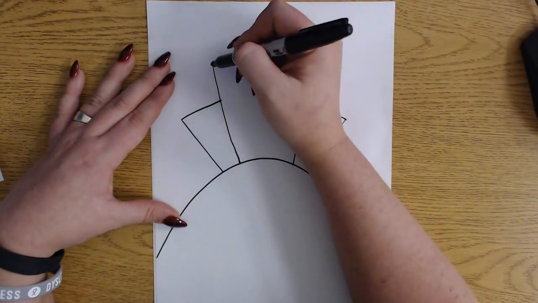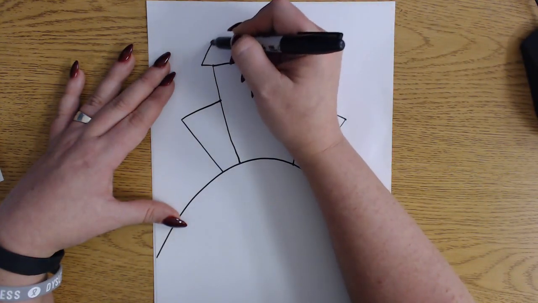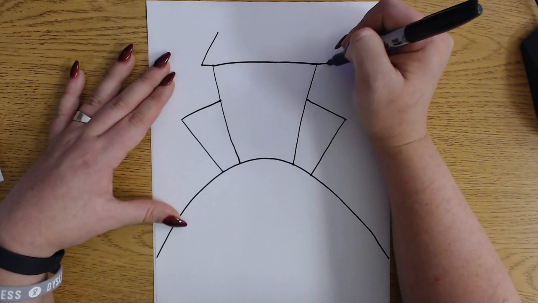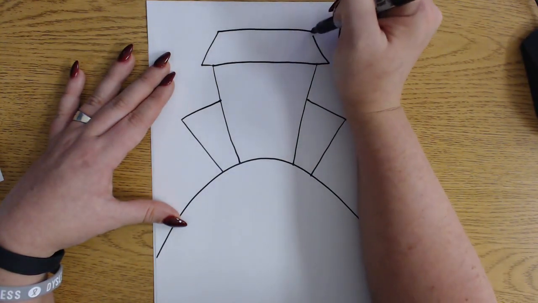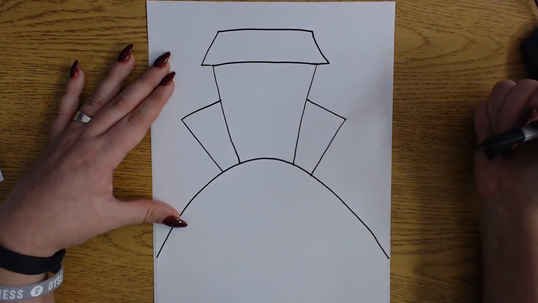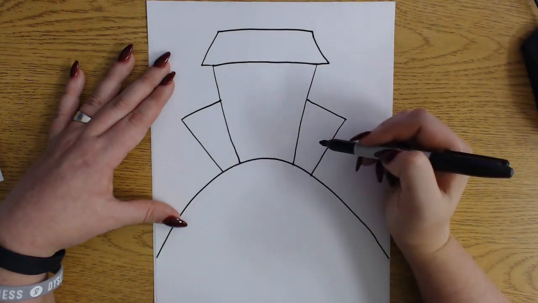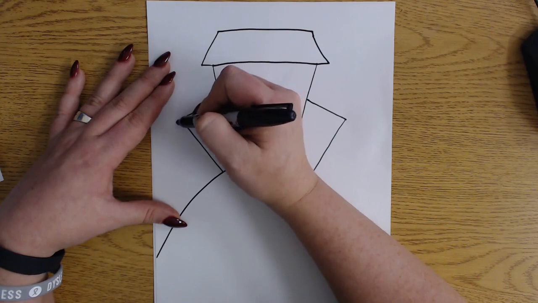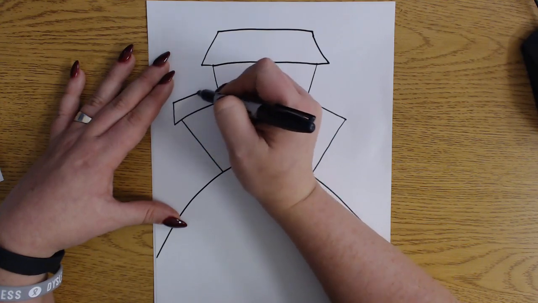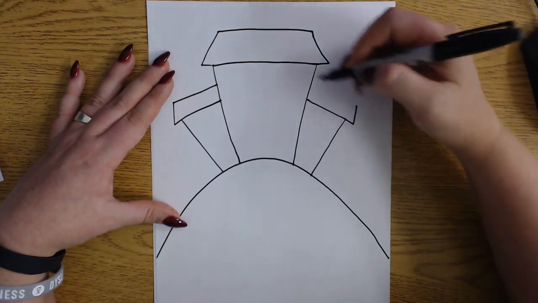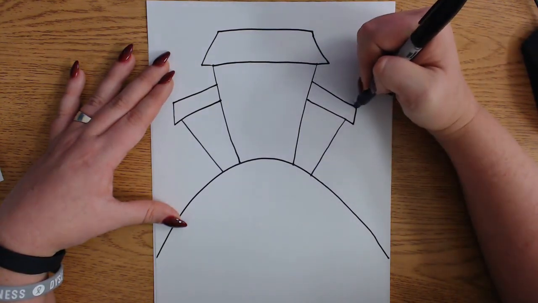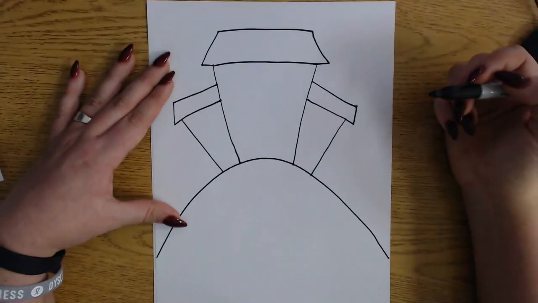Now I'm going to add the roof, so I'm going to do a line that goes out and then up, out, and then up, and then I'm going to draw a line to connect those two, just like that. I'm going to do the same thing on these two side buildings, just like that. Remember, if we can't see it, we can't draw it. Okay, just like that. Now we've got the basic part of our house.